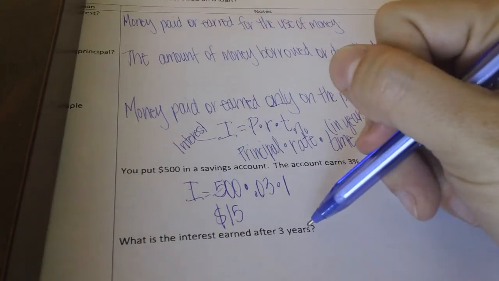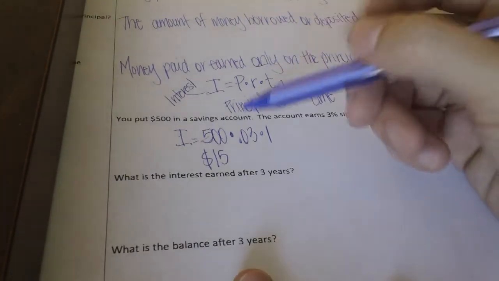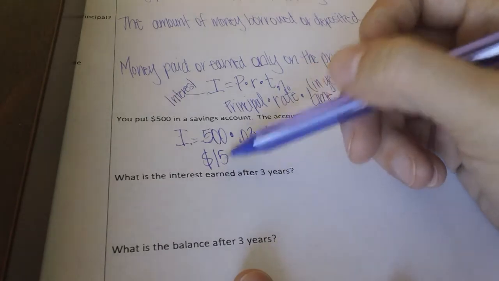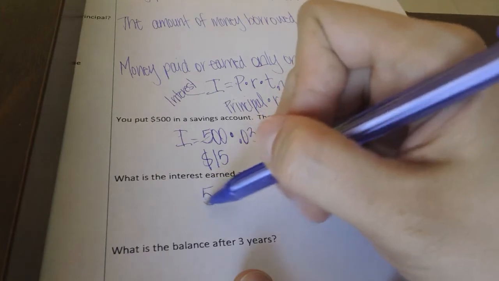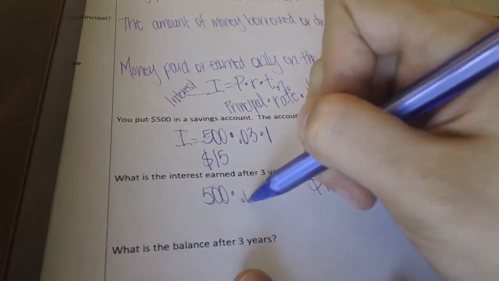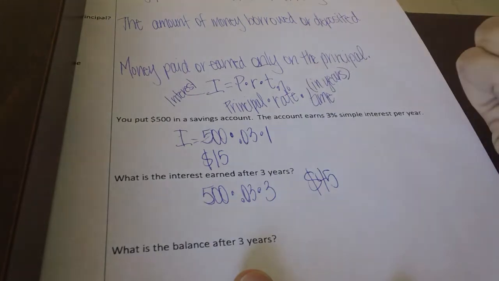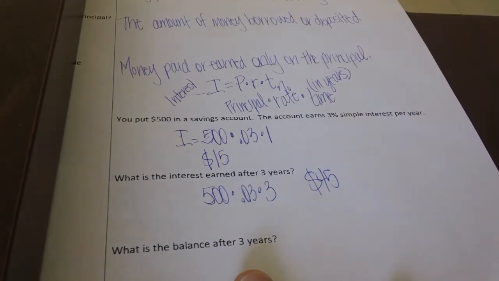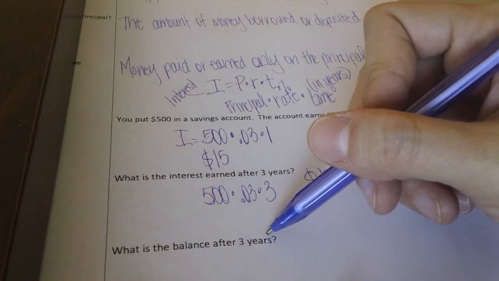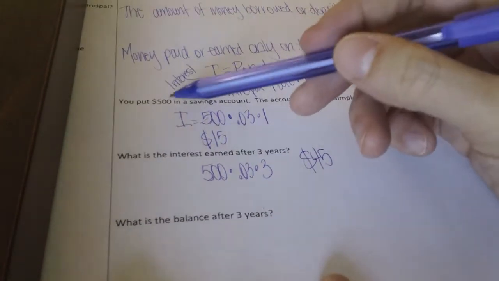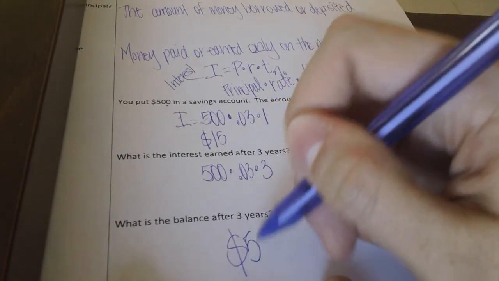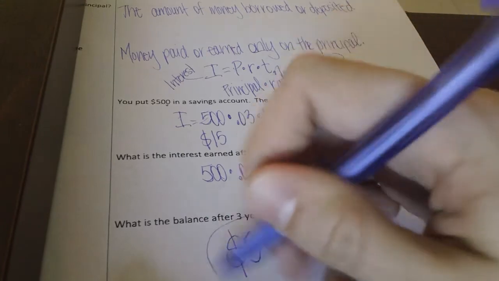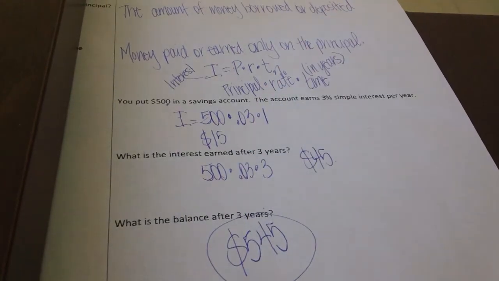What is the interest earned after 3 years? Well, if you find after 1 year, you can obviously multiply that by 3, so it would be 45. Or you can fill in the whole equation again. 500 times 0.03 times 3 years will also give you $45. So your balance after 3 years is going to be the 500 that you put in plus the 45 that you earned, for a total of $545.